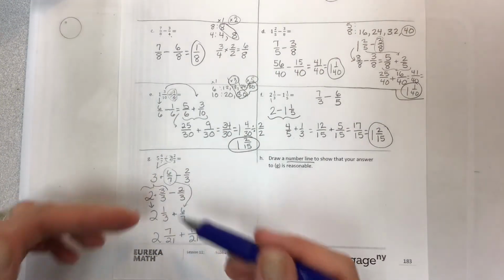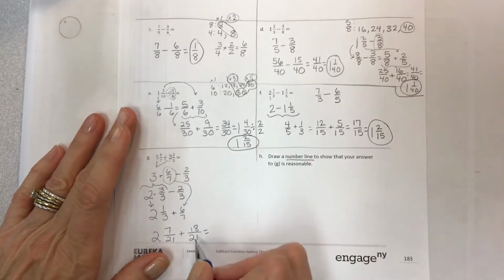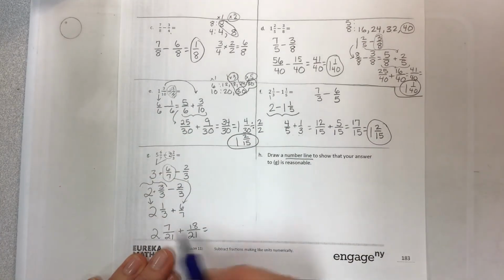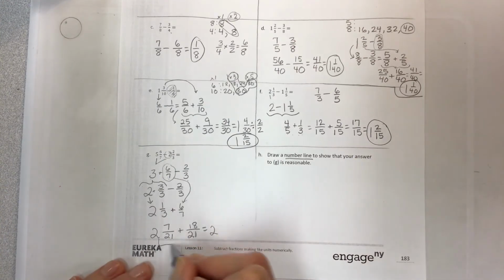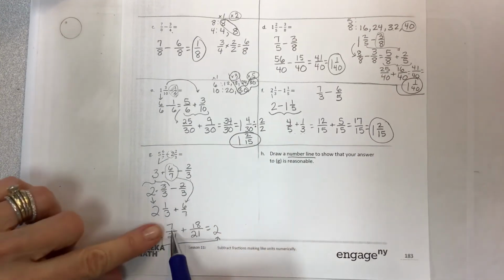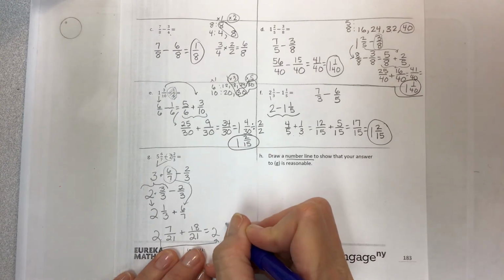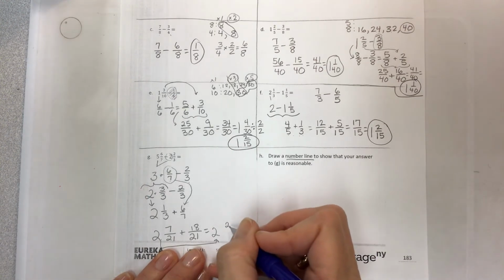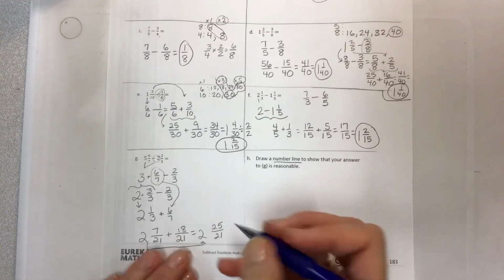And I know that's going to throw a lot of kids off going from subtraction to addition. They're probably like, oh my God. But now it's just the 2. Leave the 2 alone for now, and add up your 18 and 7. Took me a second there.